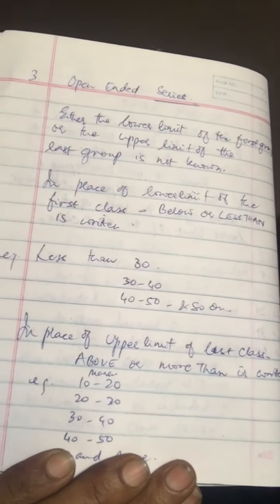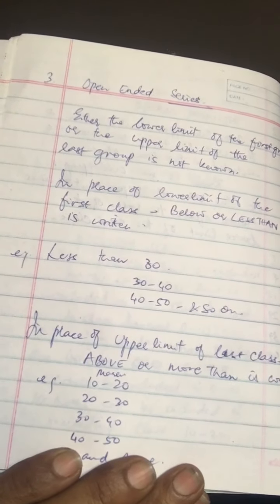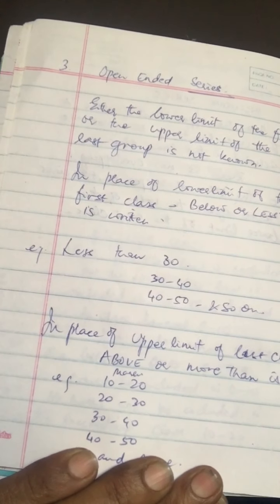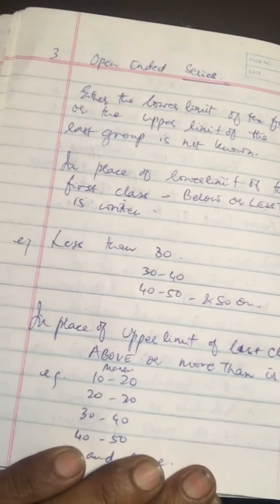Now we come to the next one, which is known as the open-ended series. Okay, 3 of these we'll do. Now what are the open-ended series? As the name suggests, there are 2 ends to a class, the lower limit and the upper limit. So we leave the end open.